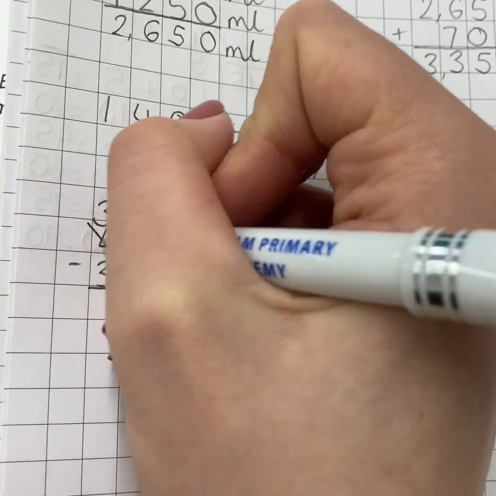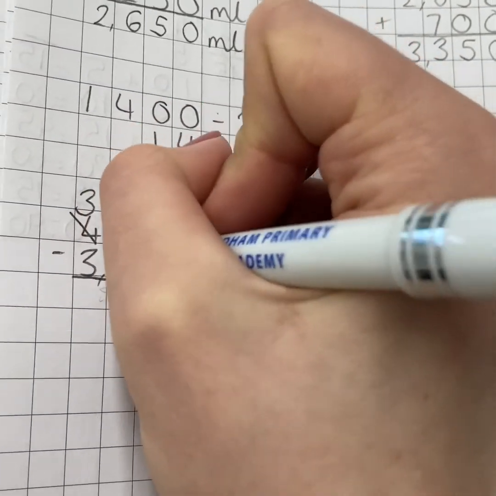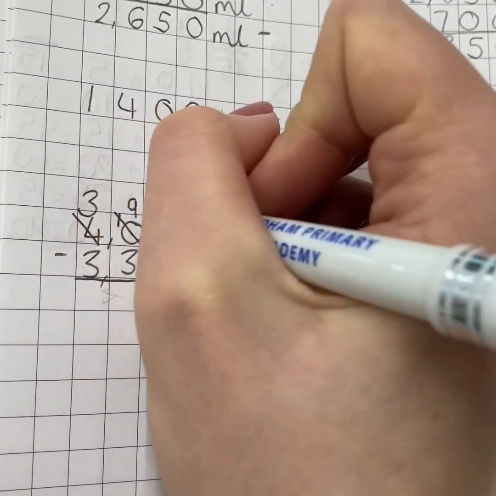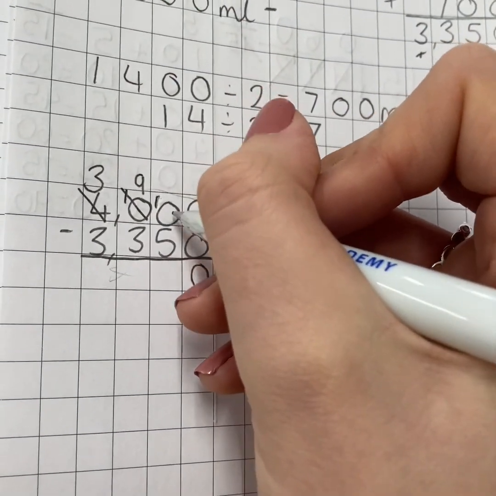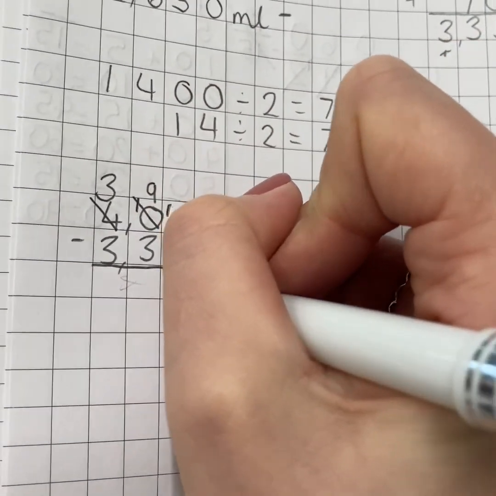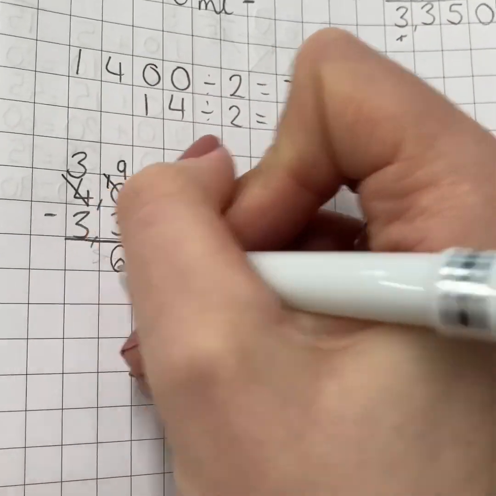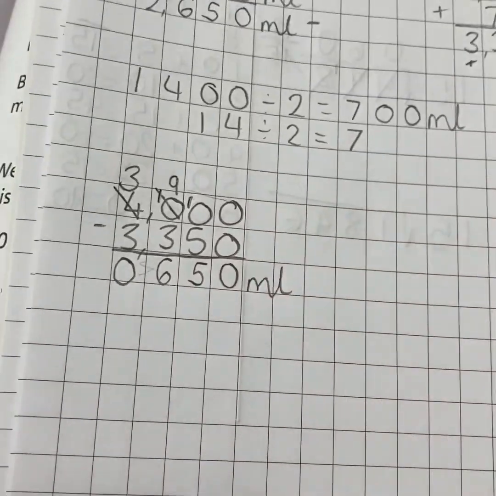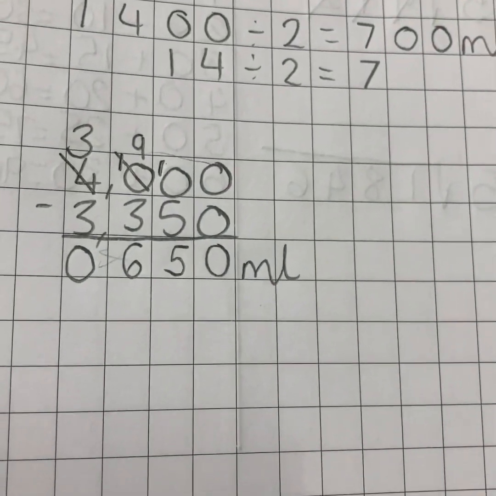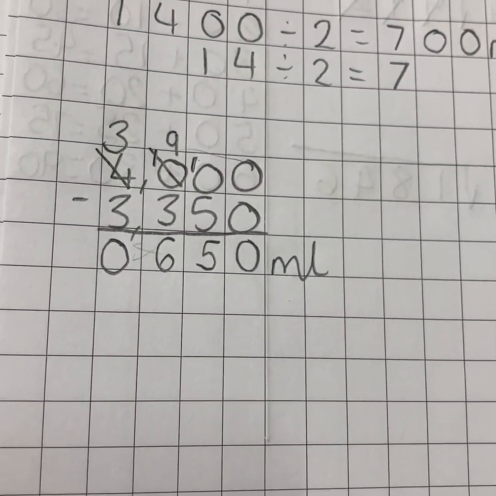So I rename one of the thousandths as 10 hundredths. Take one of the 10 hundredths, so there's now 9. Rename those 100 as 10 tens. 10 tens take away 5 is 5. 9 hundredths take away 3 hundredths is 6. 3 take away 3 is 0. So there was 650 millilitres left over. Really well done if you got that right.